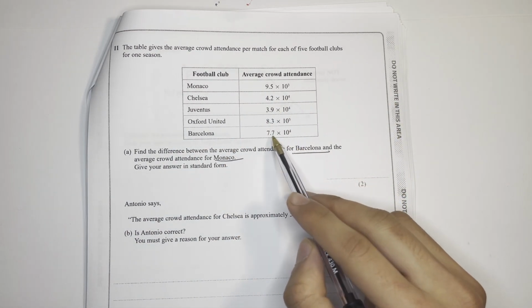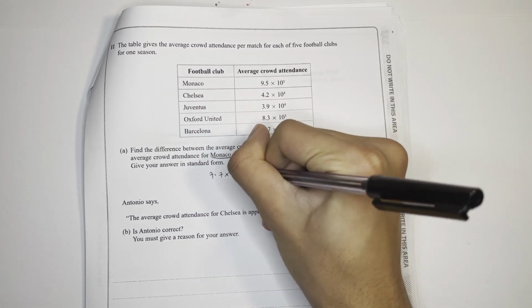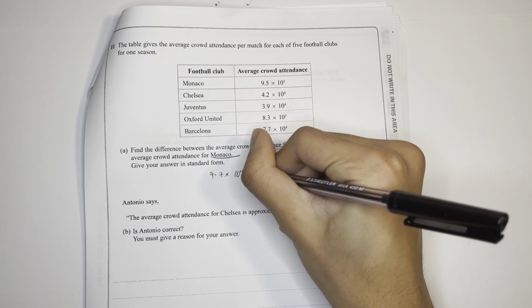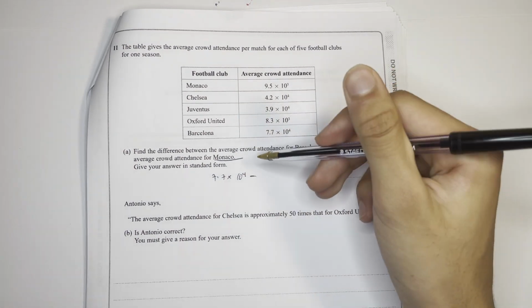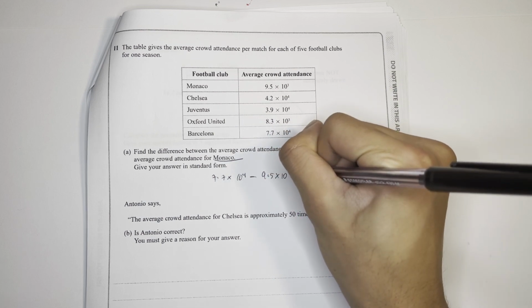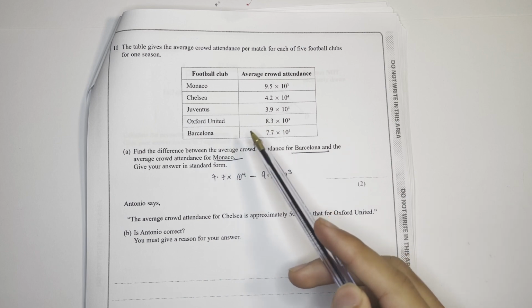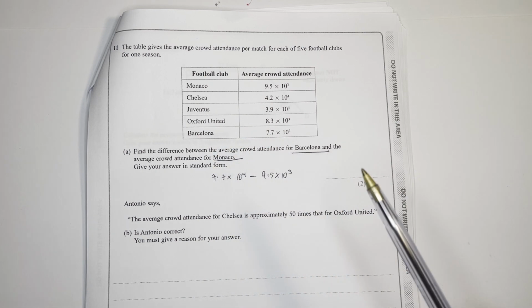We know that for Barcelona, it's 7.7 times 10 to the 4. From this we subtract 9.5 times 10 to the 3. It's helpful that they choose Barcelona and Monaco as the examples, so it's quite easy for you to tell which one would be bigger.